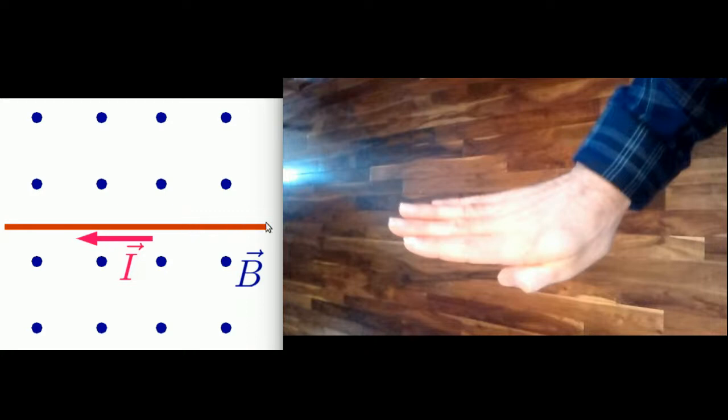So suppose we have a wire and there's a current running to the left, as shown, and there's a magnetic field in this region which is coming out of the screen. And I must stress, this is not the magnetic field that the wire is producing. This is a magnetic field due to something else that the wire is going to respond to. This field will exert a force on the wire.